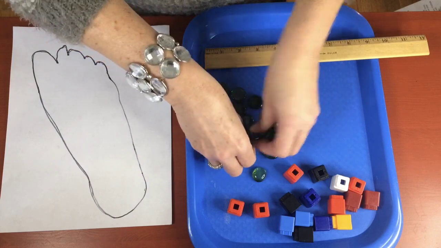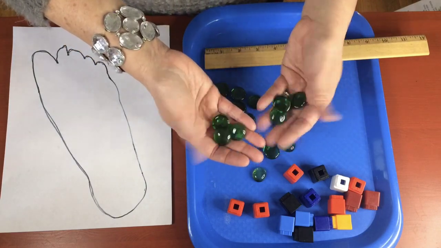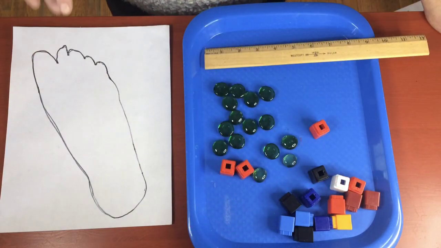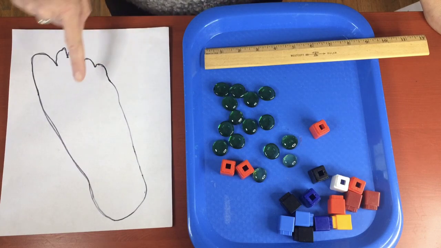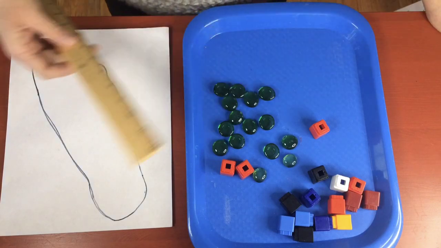That means we can use any type of toy that we have or manipulative. Miss Debbie has some beads that are the same size here, or I have some cubes. So what I've done is taken a piece of paper and a marker and I've traced one of my feet. And then I am going to measure my foot to see how big it is.